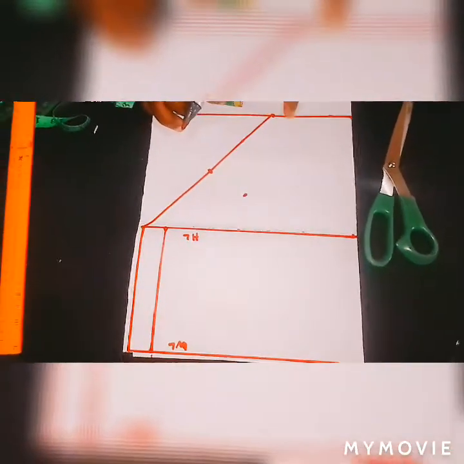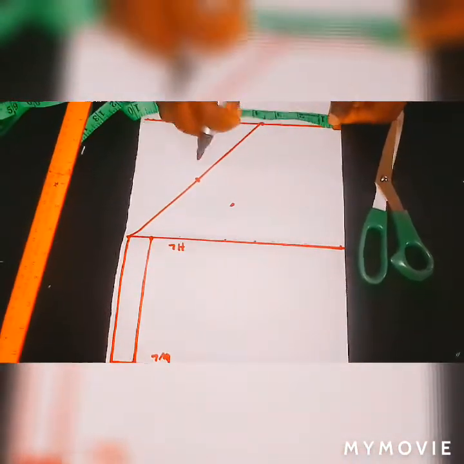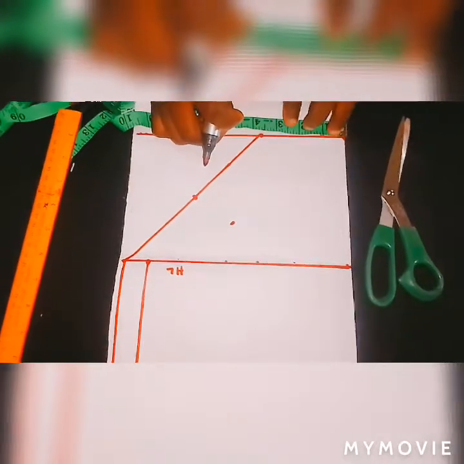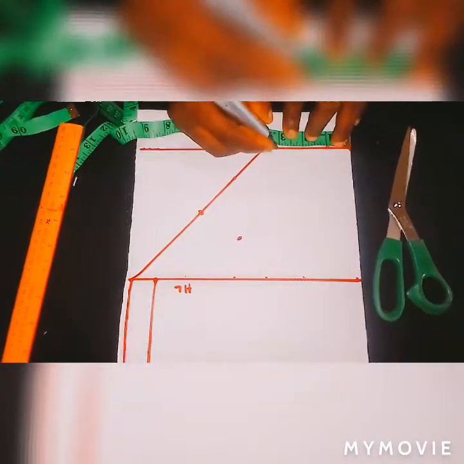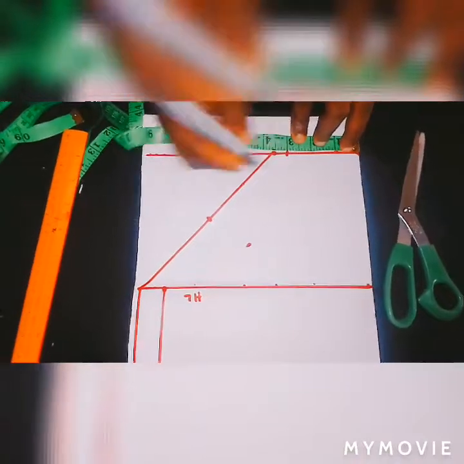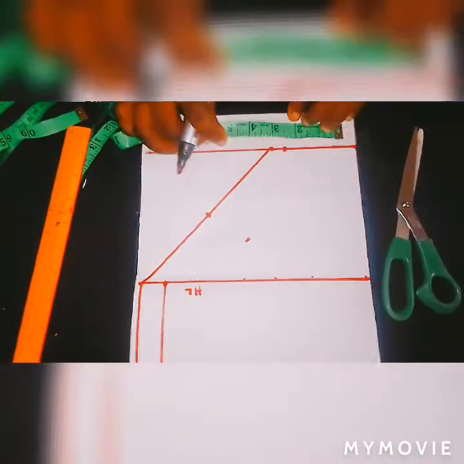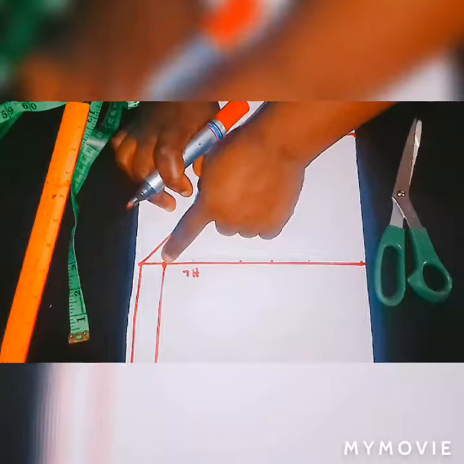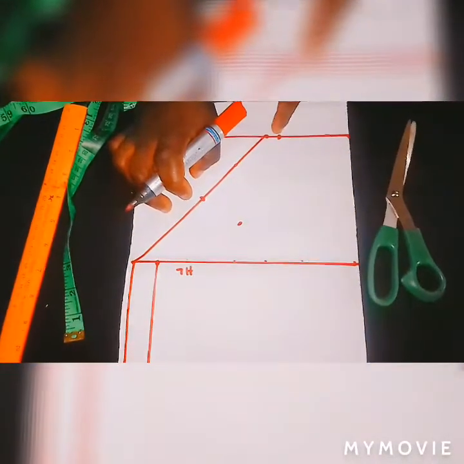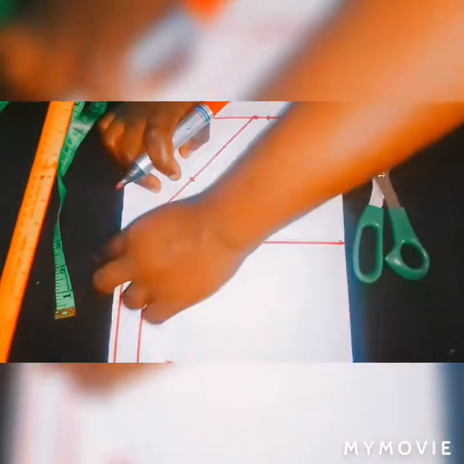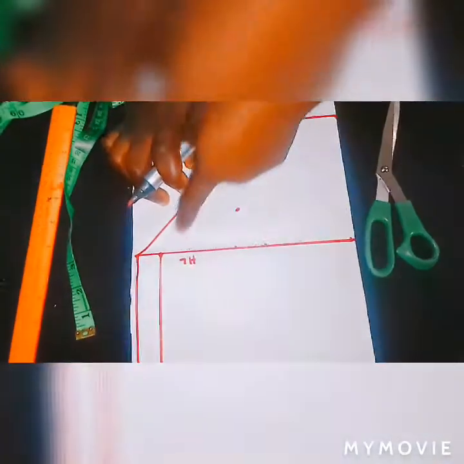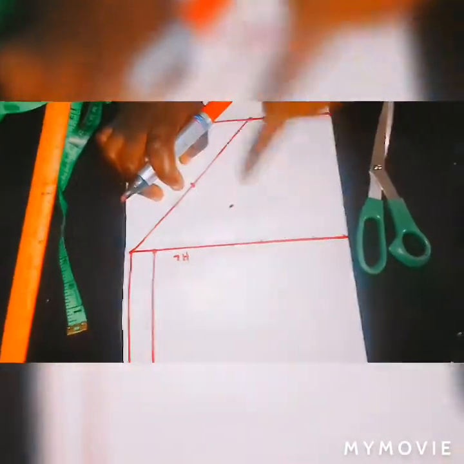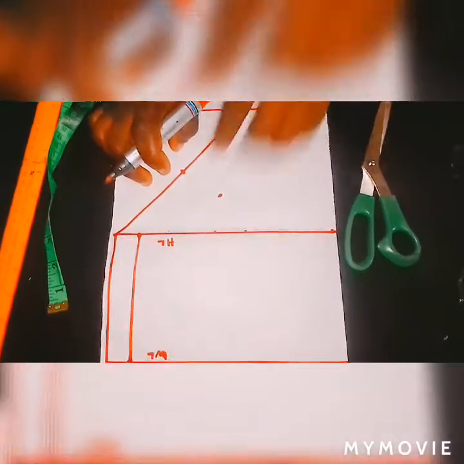So at this crotch, I will go in by half an inch. Because I'm using 3.5 for the back, for the front part I will be using 3 inches like this. So now I will connect it from here to this point, down to here for the front part. Remember, I'm putting both front and back together, from this hip line to this and to here.